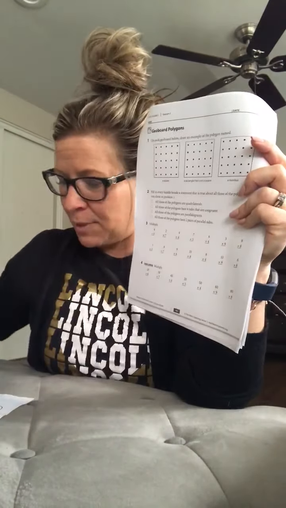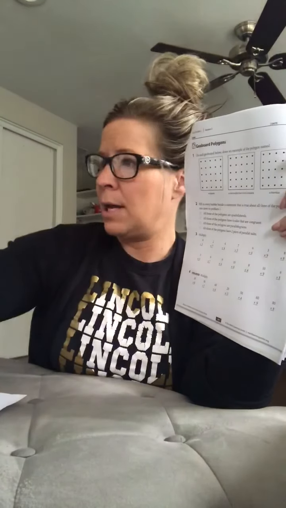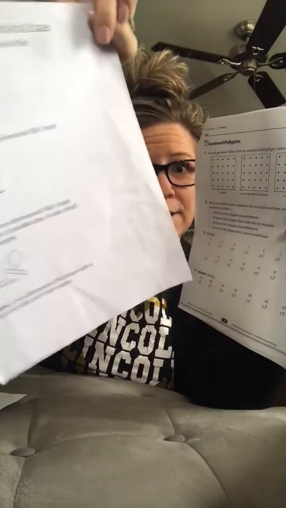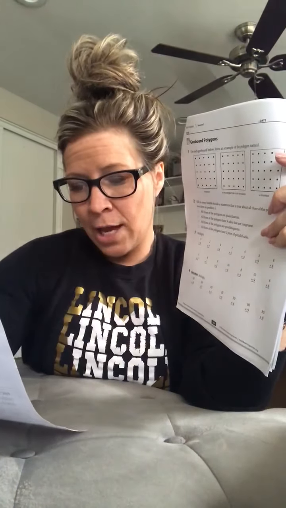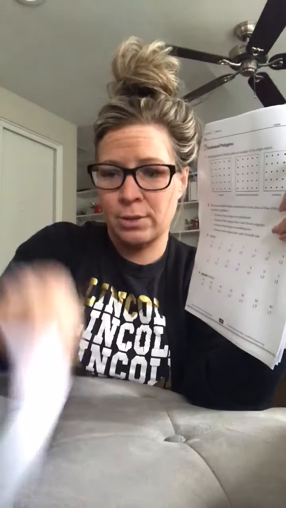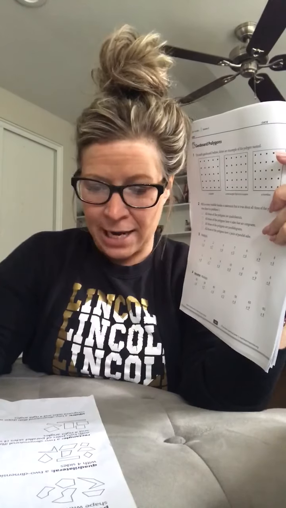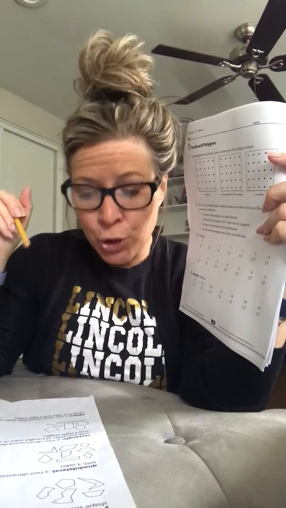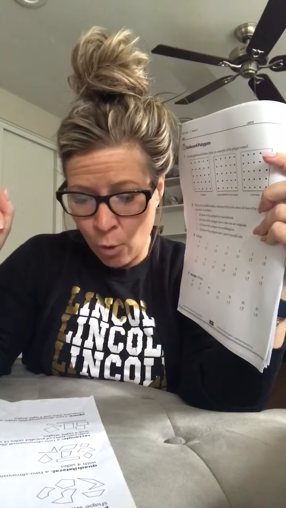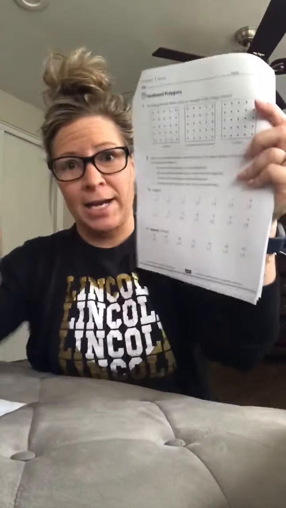Square, rectangle, and a rhombus are all here on this guide. A square: a two-dimensional flat shape with four congruent sides and four right angles. A rectangle: a two-dimensional flat shape with two pairs of parallel sides, four sides total with four right angles. Rhombus: a two-dimensional shape with four congruent sides.